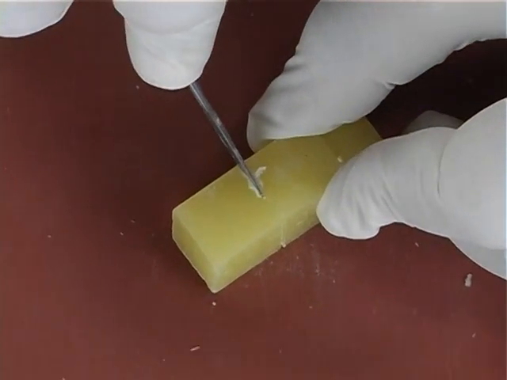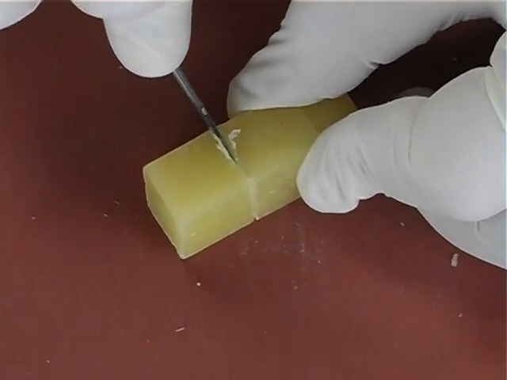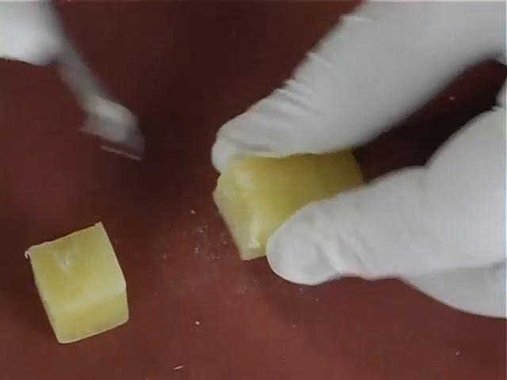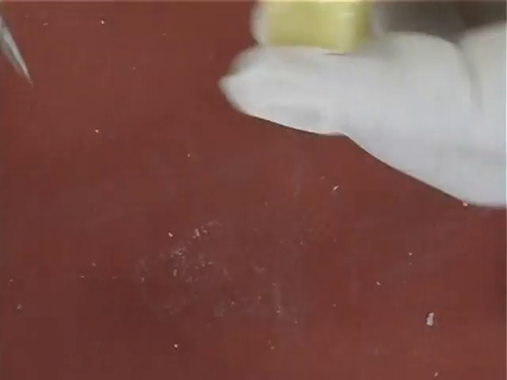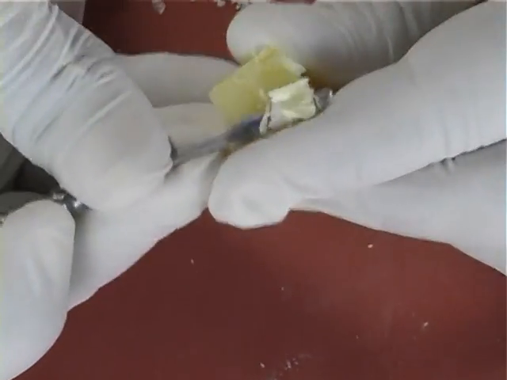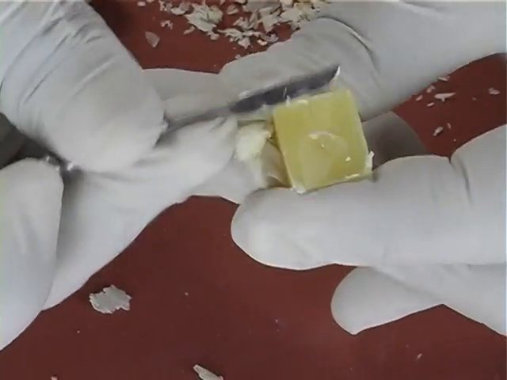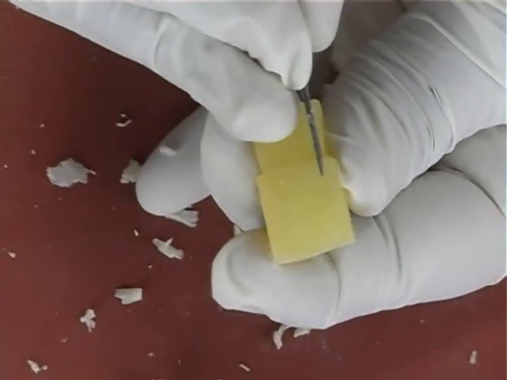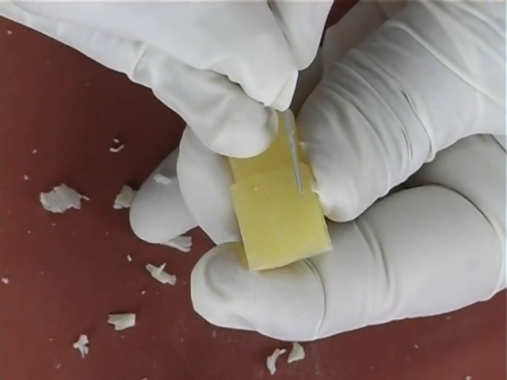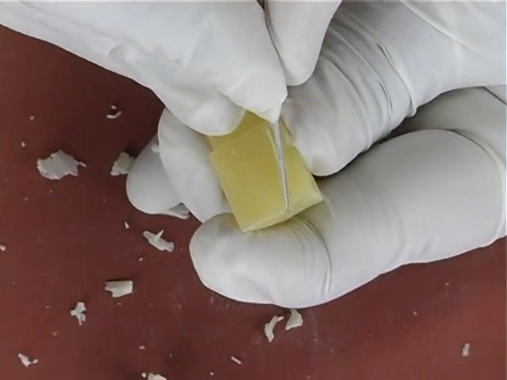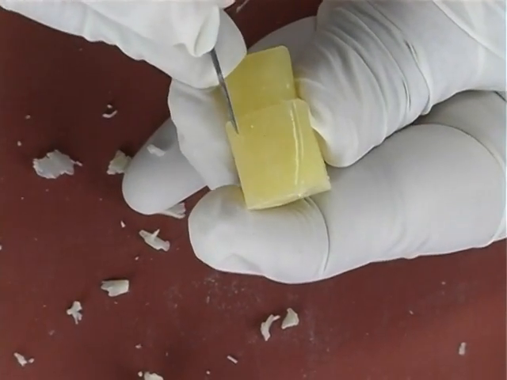Now, remove the excess wax exactly at the marked end of the line, which corresponds to the apex. Next, draw the mesial and the distal outline of the root on the labial aspect of the root part.